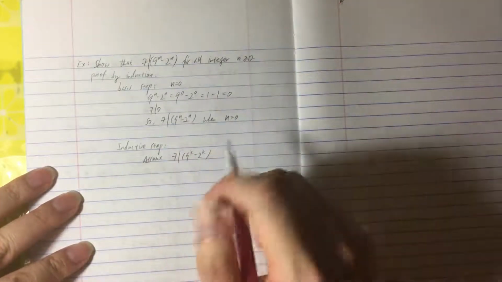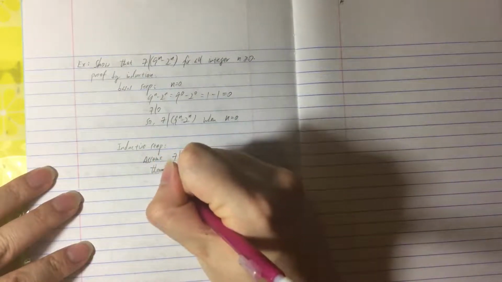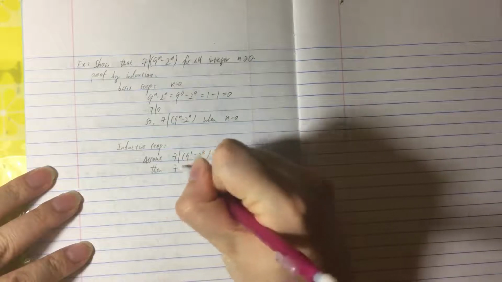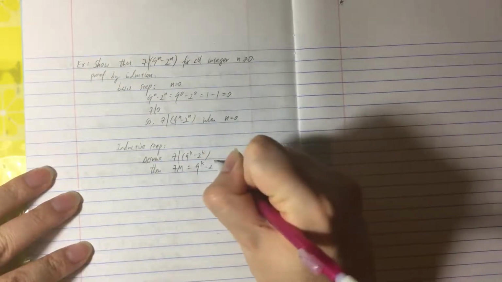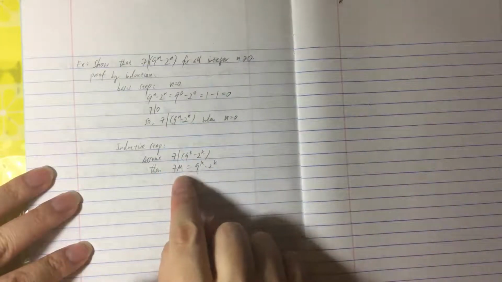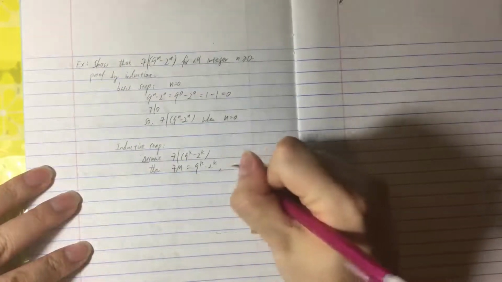So let me simplify this expression first. If 7 divides this number, that means 7 times the integer m equals 9 to the power k minus 2 to the power k, where m is the integer.